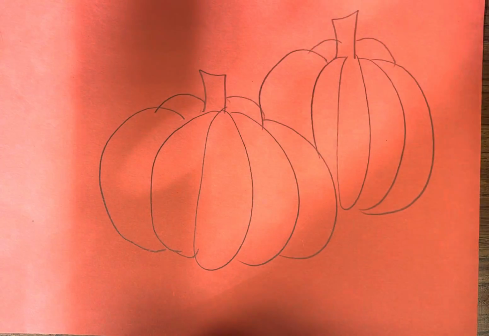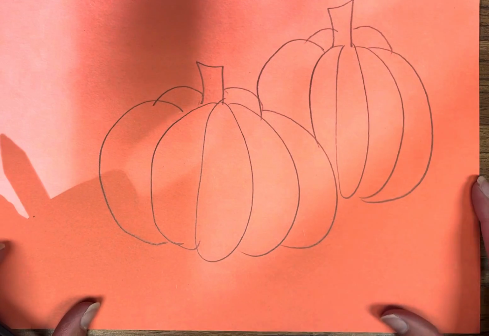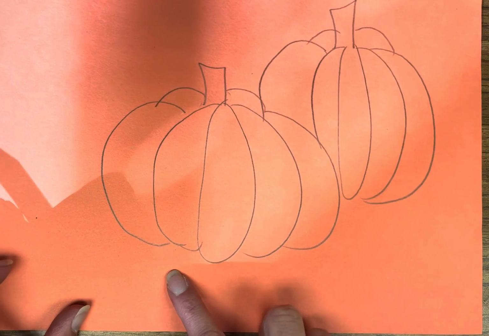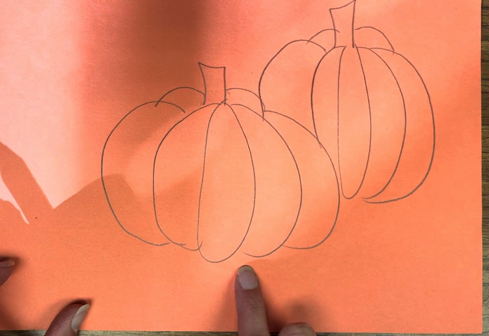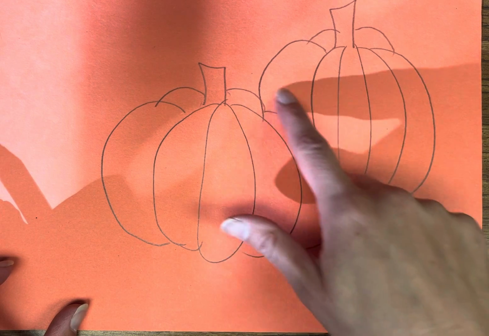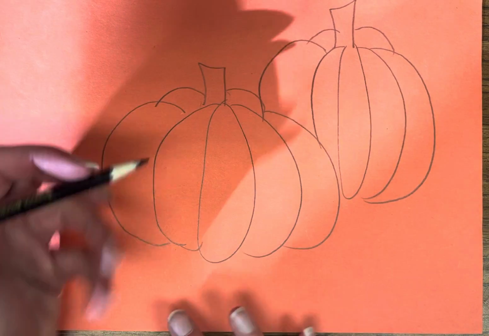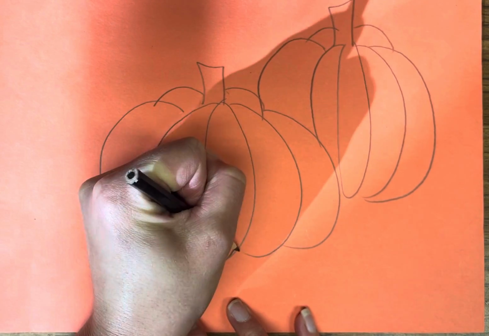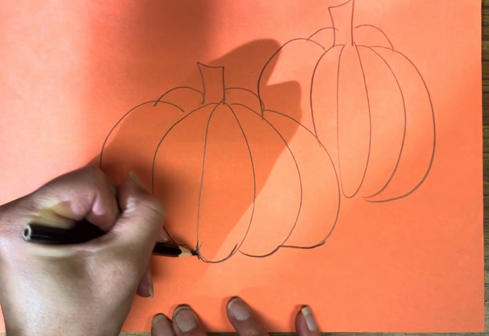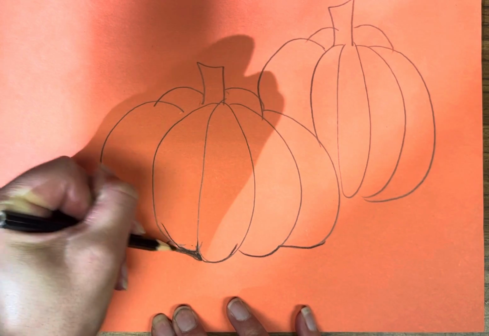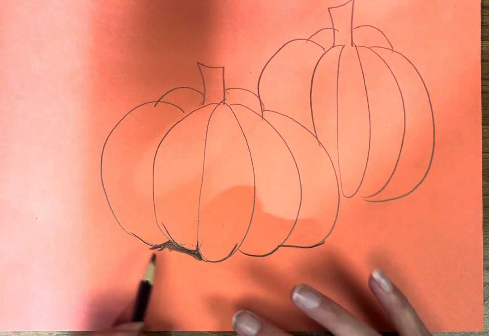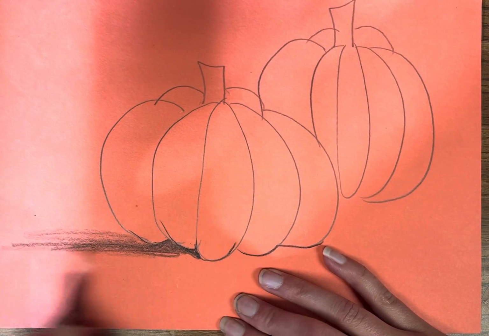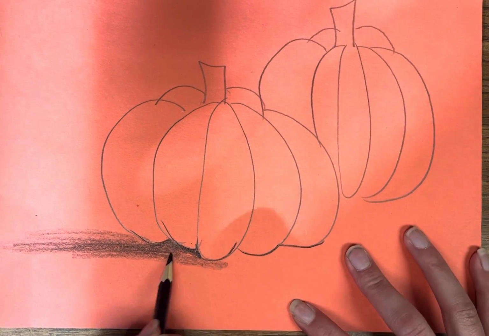I have chosen orange paper as my base. You may have chosen a different color as your base. When we think of pumpkins, the darkest values, and this was one of the questions on your quiz, should reside at the bottom or towards the stem of the pumpkin. So today, you are going to pick up your papers from your folders, and you are going to begin to shade in the darkest areas using only the black pencils today. You may even want to add a cast shadow at the bottom of your pumpkins.